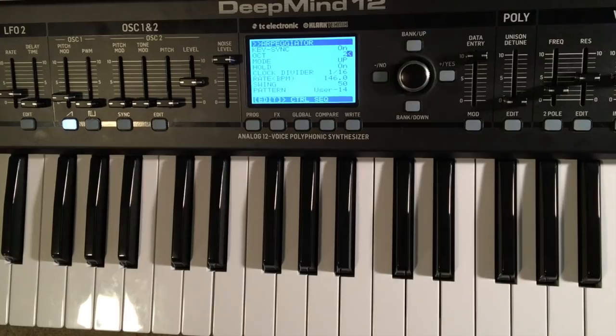DeepMind 12 has the ability to program in a 32-step sequence, complete with rests and ties. And so today we're going to make a Polynomial C patch and program part of that sequence into DeepMind. The Polynomial C sequence is a little bit long to put in there, but this will show you how to take any melodic step sequence and enter it into the DeepMind. So here we go.